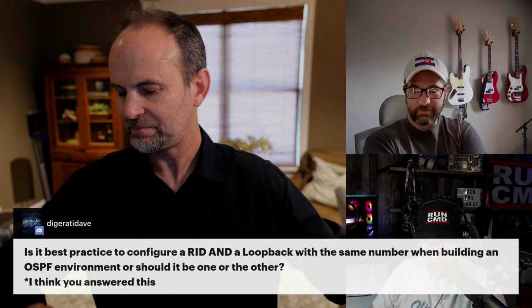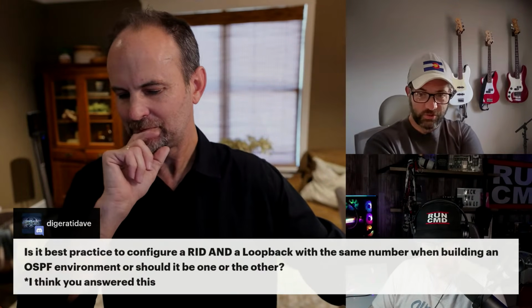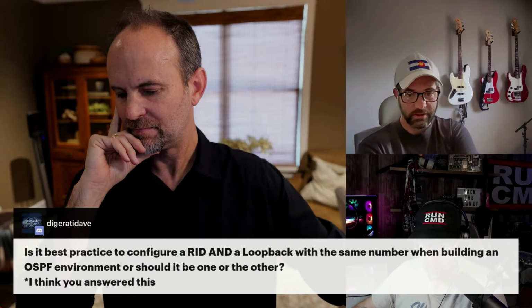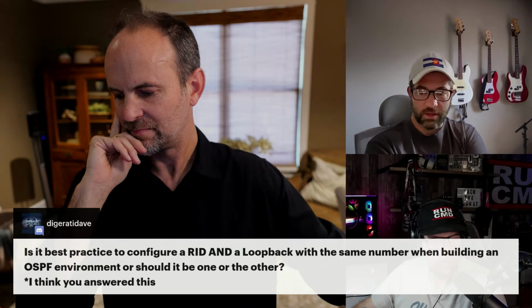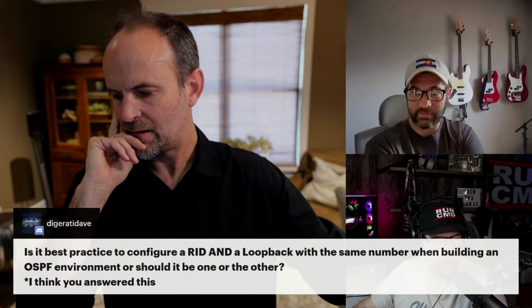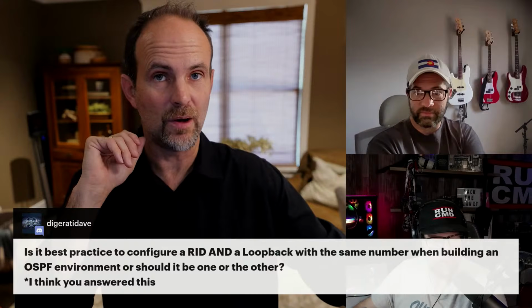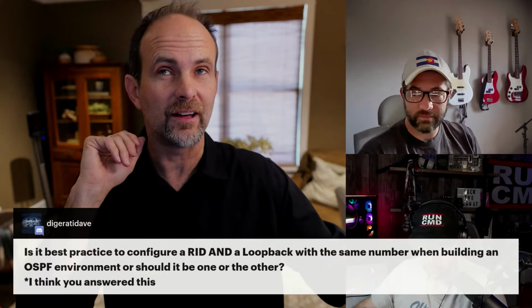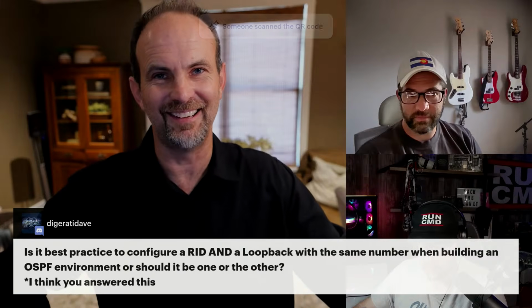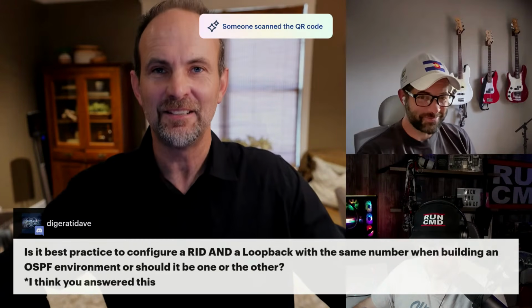Okay, down to best practices here. Is it best practice to configure the RID, the router ID, and the loopback with the same number? Or do you want to mix and match? Best practice, yeah. I mean, if you want job security or documentation mayhem, use a different router ID than your loopback. But if you want sanity, make those things the same.